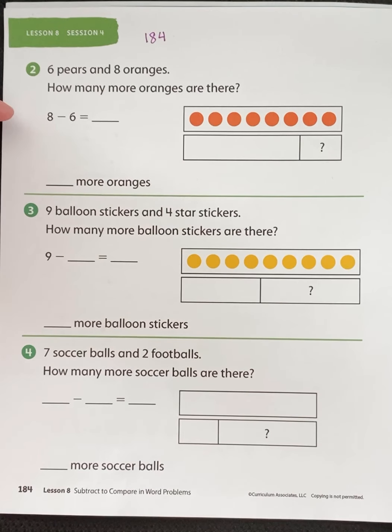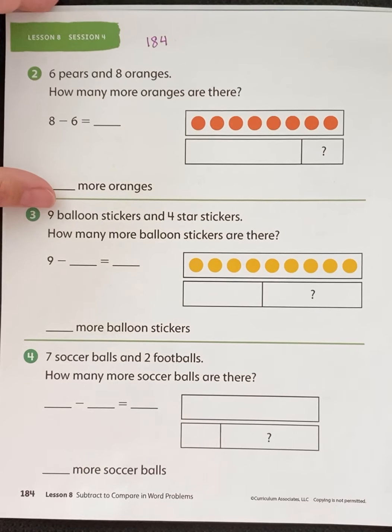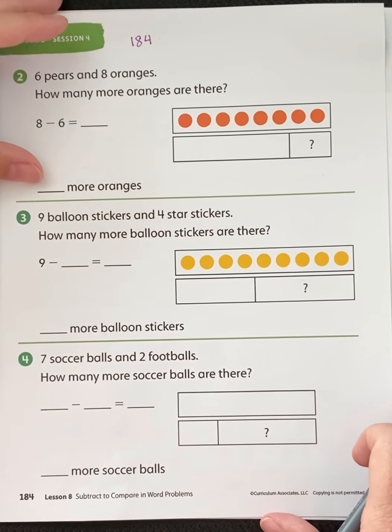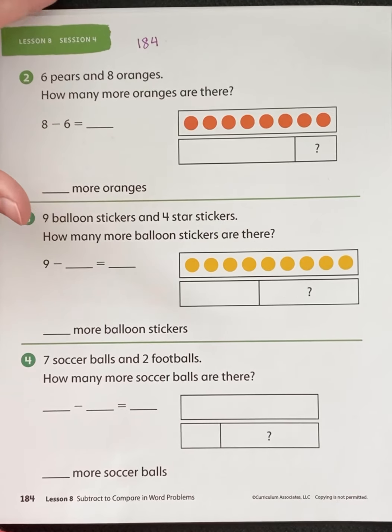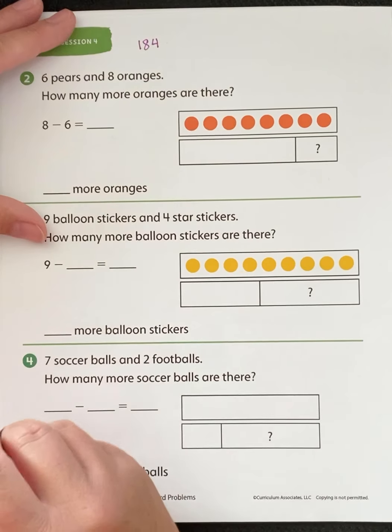I will go ahead and read them to you, and you can stop and solve them. And then I want you to come back and look at how I added evidence to my paper, and then I want you to add evidence to yours if there is more evidence on my paper. Remember, you can always stop and go back in the videos.